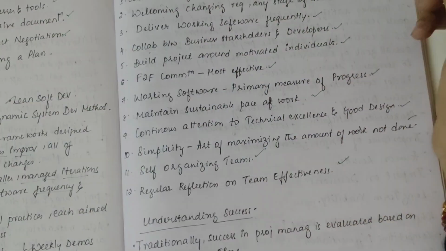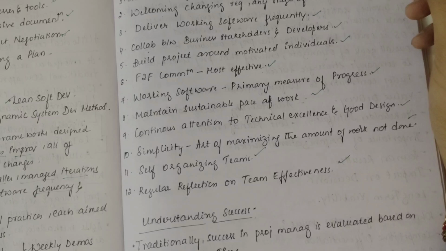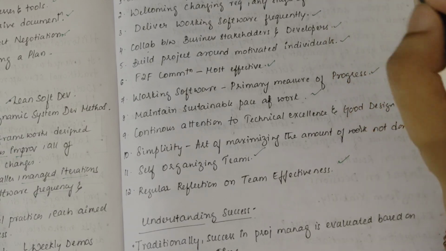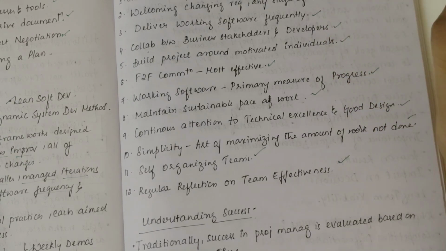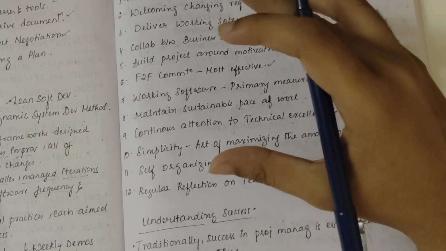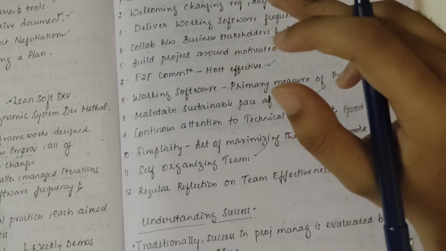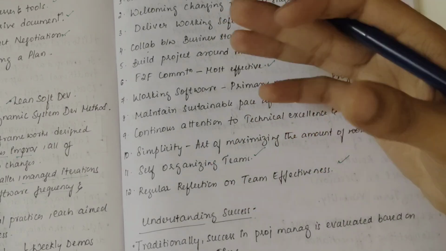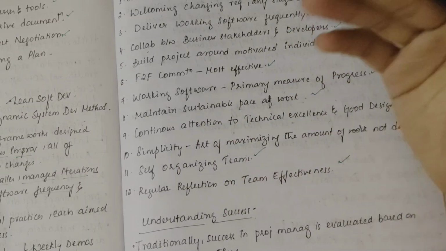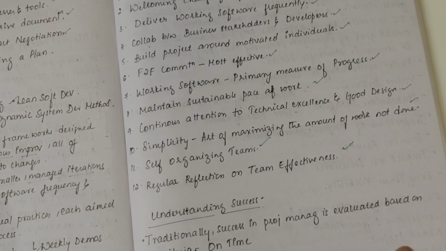Then you have regular reflection on the team's effectiveness. By having weekly demos and following retrospectives and all, you can make sure that the team's effectiveness is being evaluated. And one thing, togetherness is very important in a team, because it helps for the overall growth of the company, overall completion of a project, as well as personal growth. That was about the Agile principles.